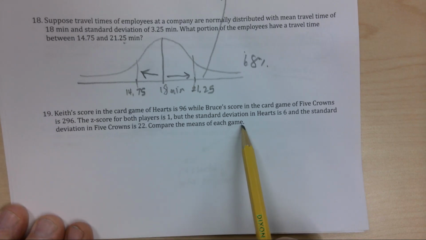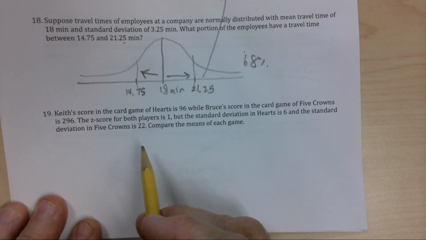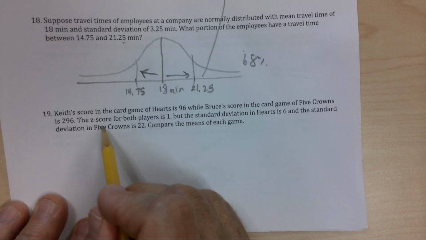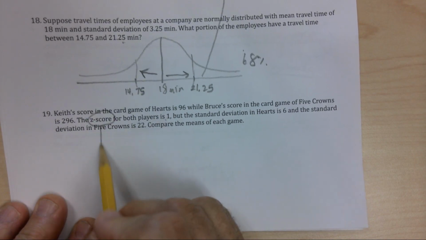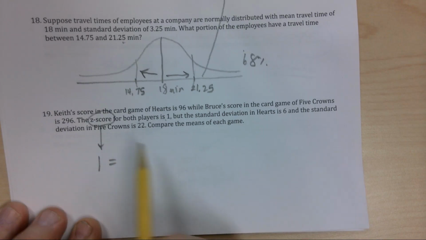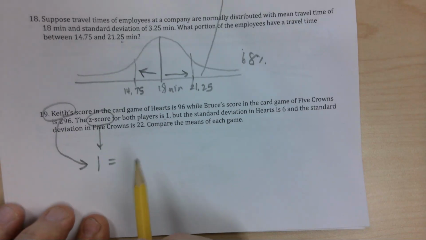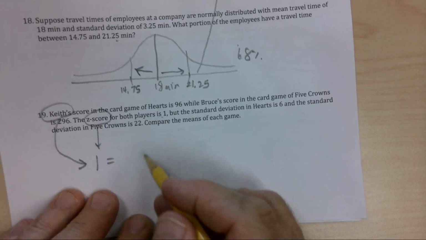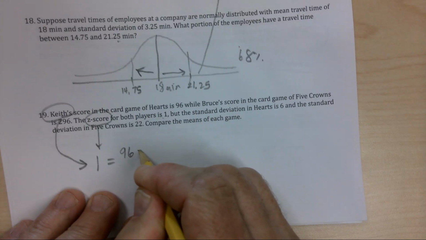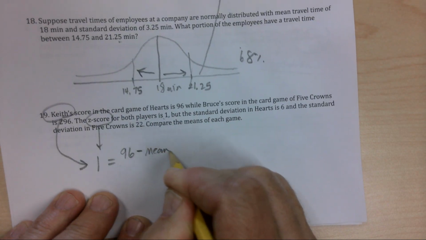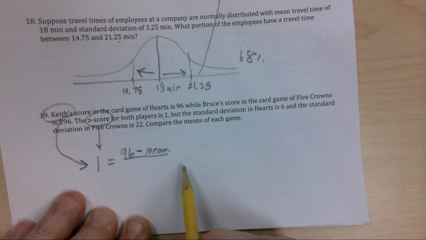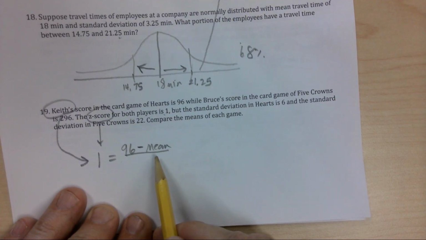Well, if we just take a look at the formula, remember the z-score, they told us is 1, and that equals, and we're going to talk about Keith first. The z-score is equal to the score minus the mean divided by the standard deviation.